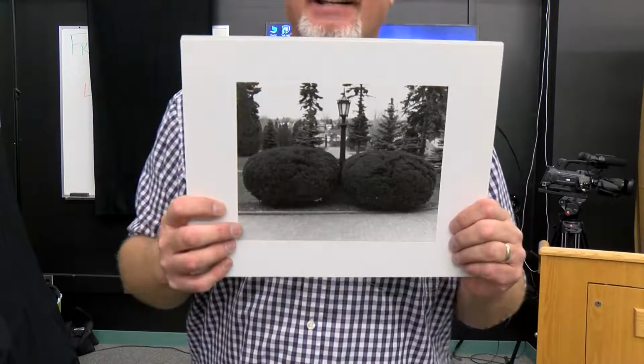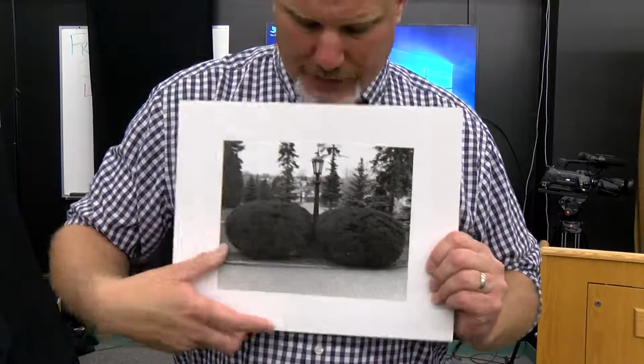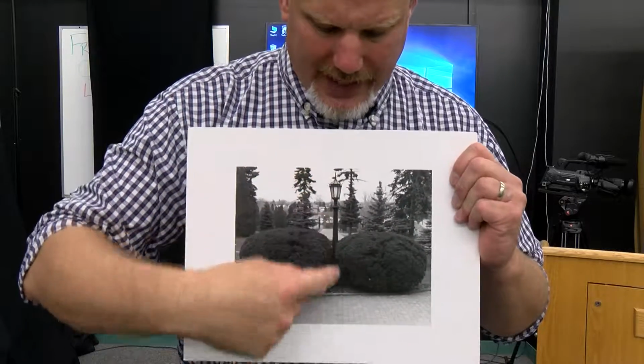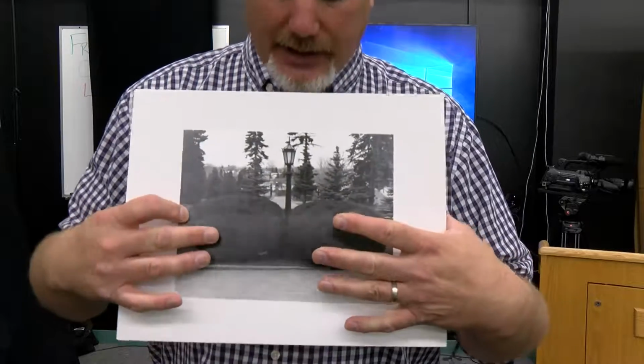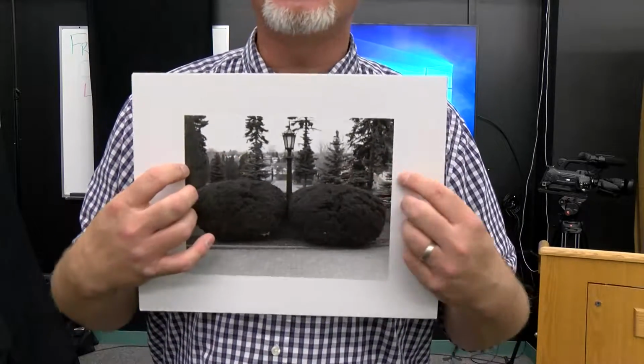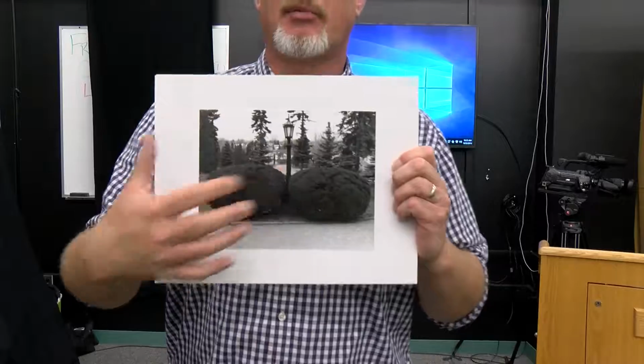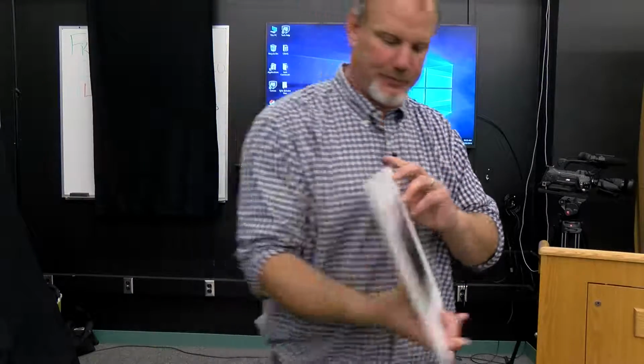Next is balance. In this case, if you take this picture and cut it right down the center, you've got just as much on the left as you do on the right. On both sides, you have the same amount of picture. It's a balanced picture.